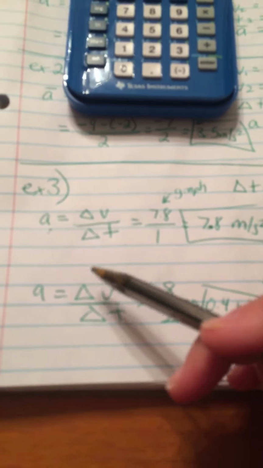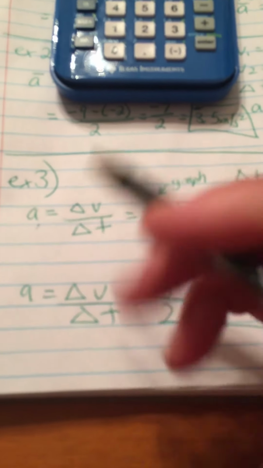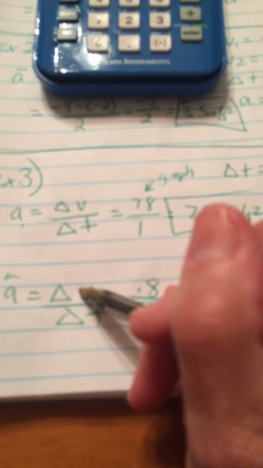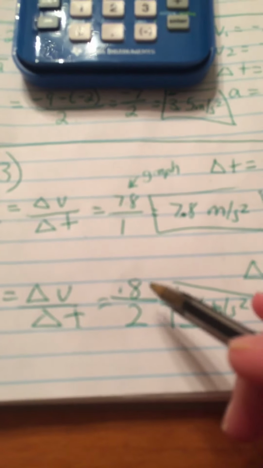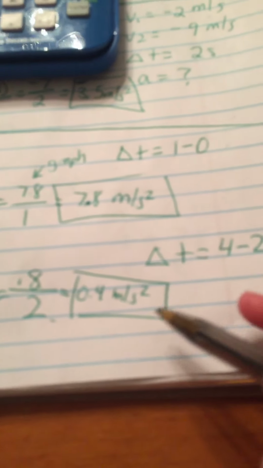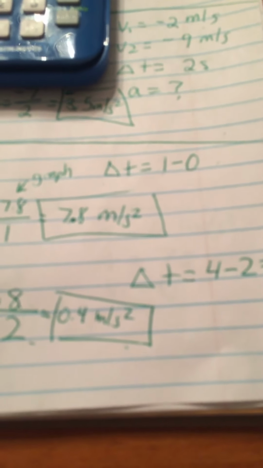So it's the same formula. Average acceleration equals change in velocity over change in time. They're 0.8 divided by 2, so it is 0.4 meters per second squared. All right, so those are pretty fun. And if you're taking my class, there is one like that on the test. There's one like all these problems, so make sure you always study your problems too.